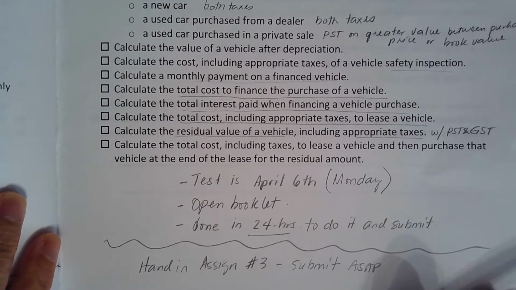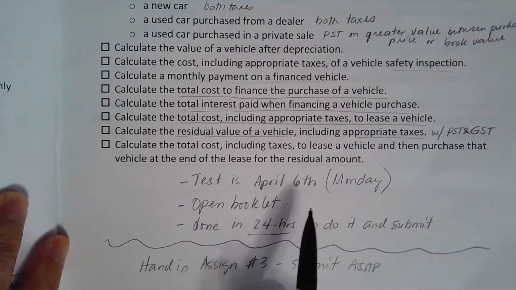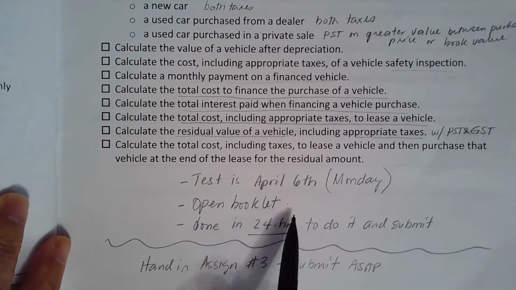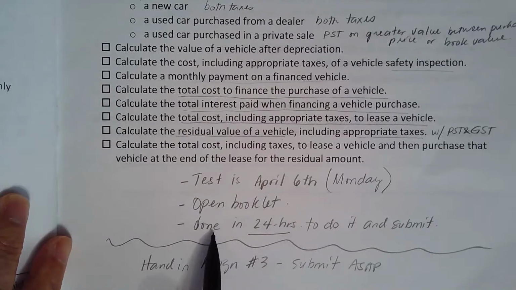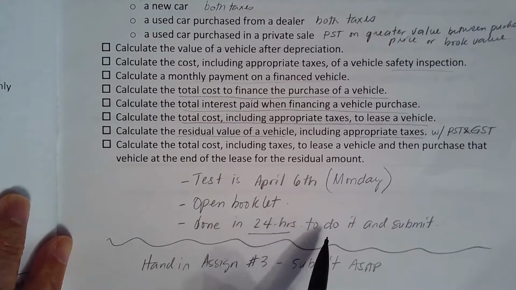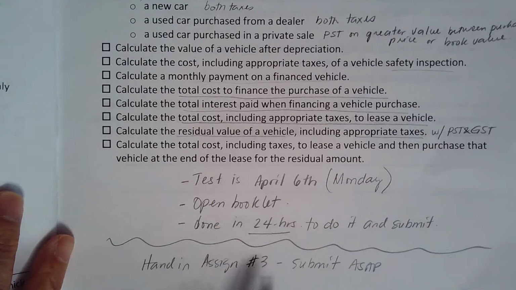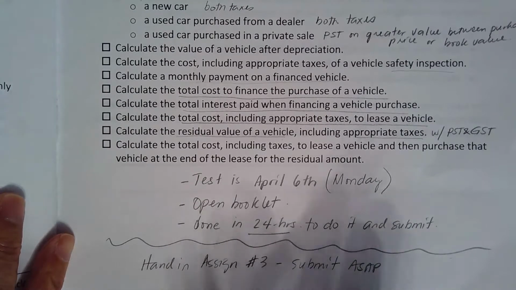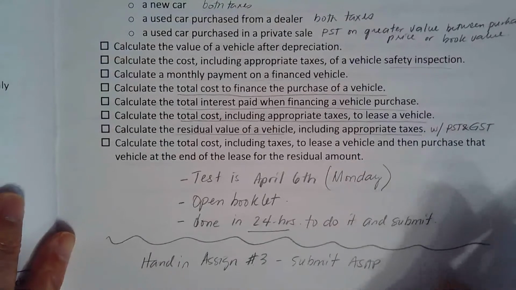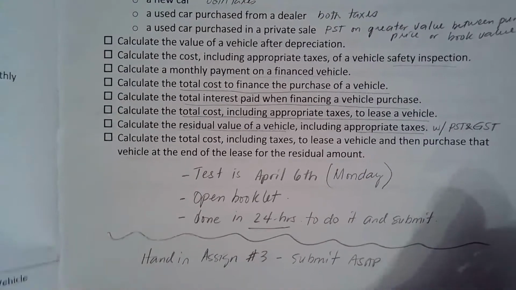I want to say that there's a test on April 6th, and it's open book. It should be done within 24 hours and submitted. Okay, and if you have any outstanding assignment that needs to be handed in, assignment number 3, assignment number 2, assignment number 1, whatever you have, please submit them. Okay, so that one I will post just so that other people have it.